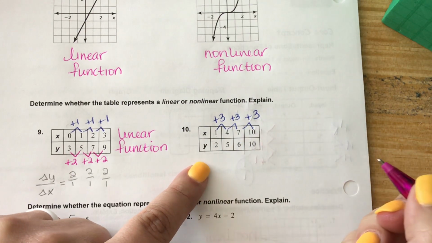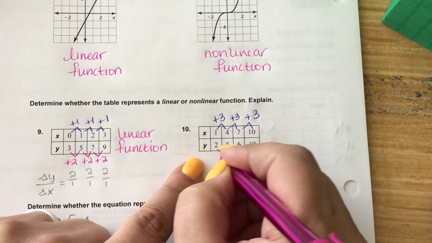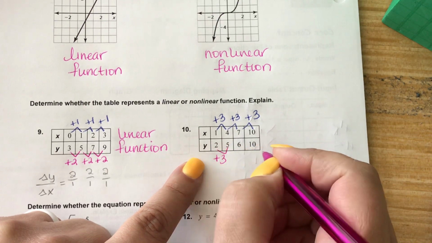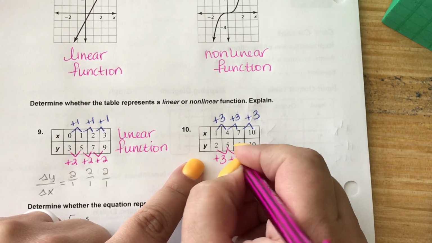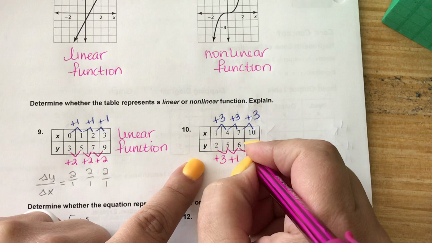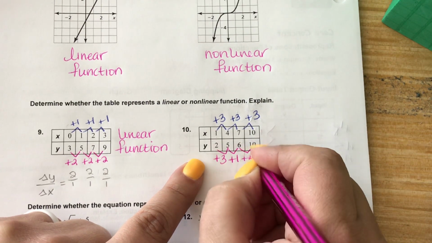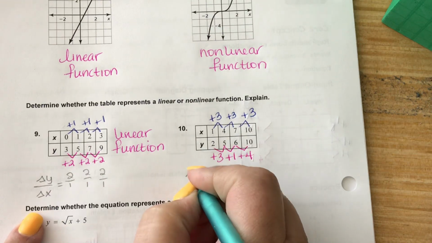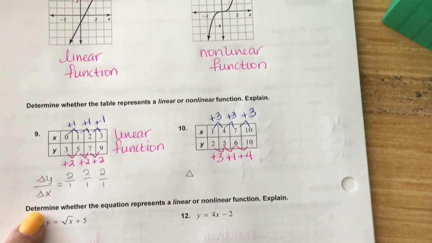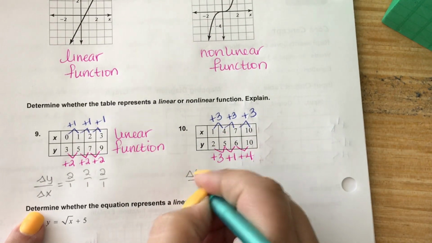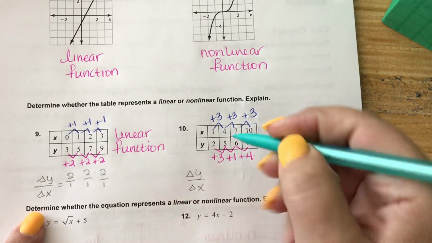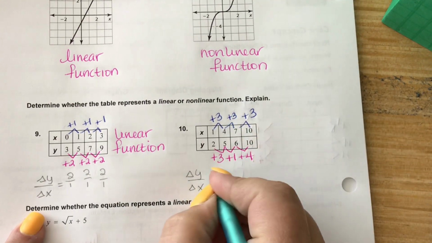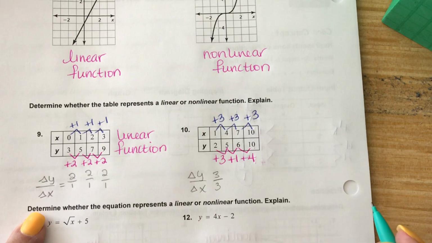When I look at my y values, from 2 to 5, it increased by 3. From 5 to 6, it only increased by 1. And from 6 to 10, it increased 4. So when I do the same thing here and compare the change in y over the change in x, this ratio was 3 over 3, which is the same as 1.